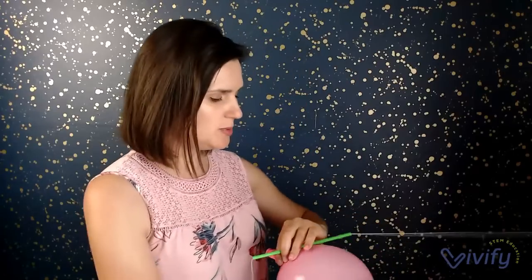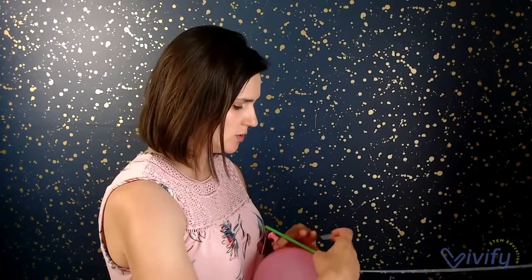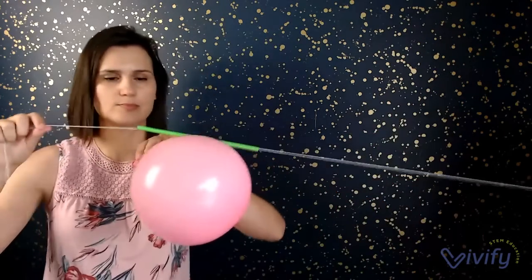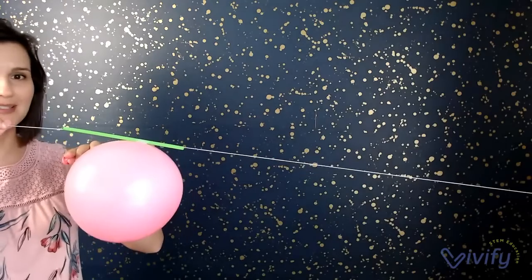The other piece and why you need two people to do this is it's a little tricky for me to get it lined up. So it's going to be a little bit lopsided for my demo, but that's okay. But when you have two people, you can have it centered really well on the balloon. And so all I did was I taped it. And then let's see what happens.